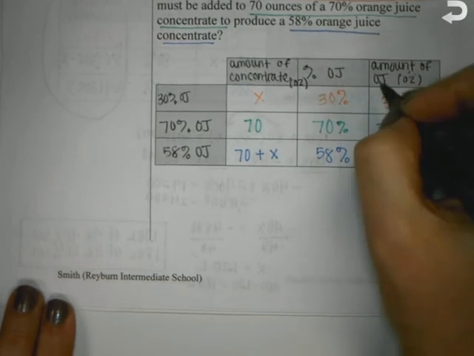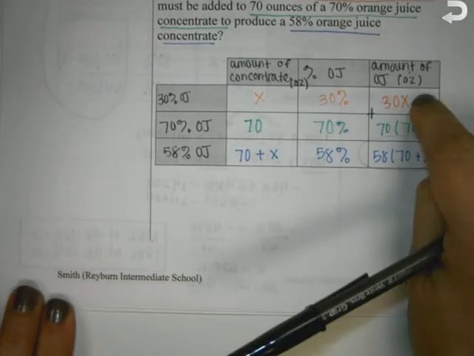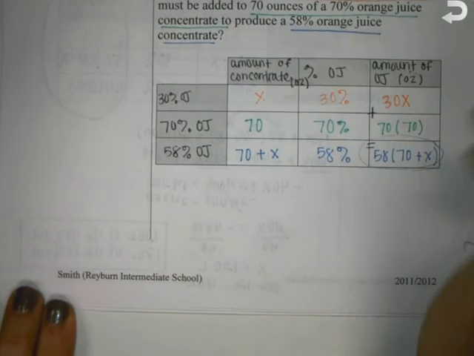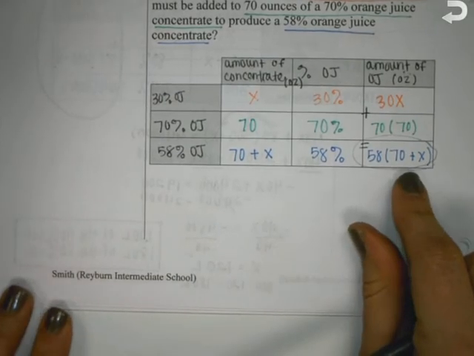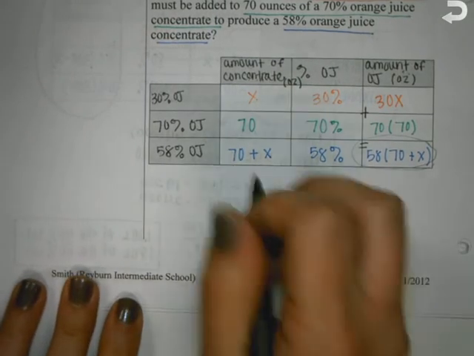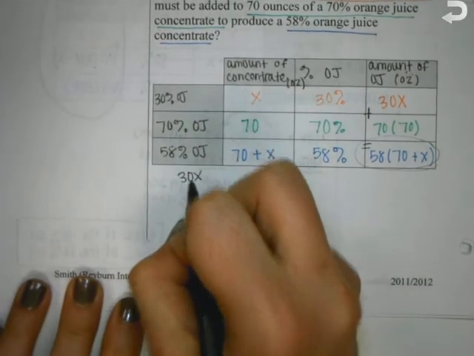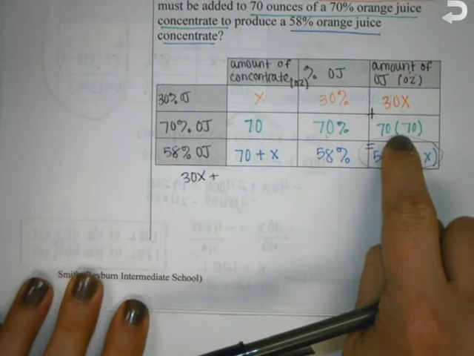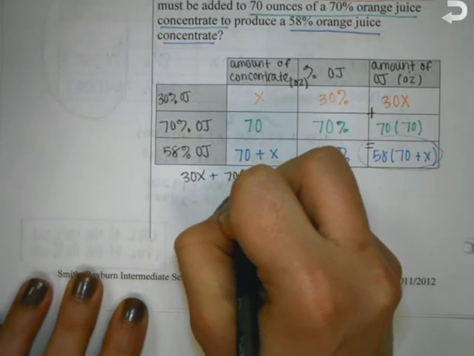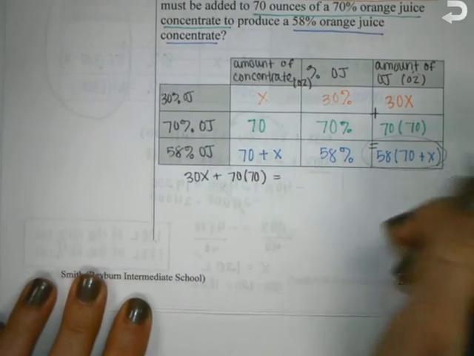What will my equation be? 30x plus 70 times 70 equals 58 times 70 plus x. Okay, let's simplify.